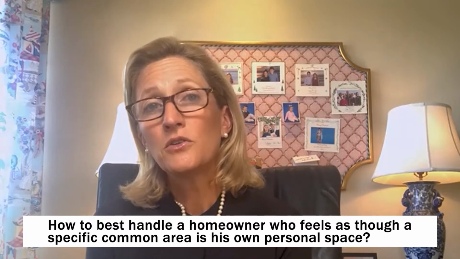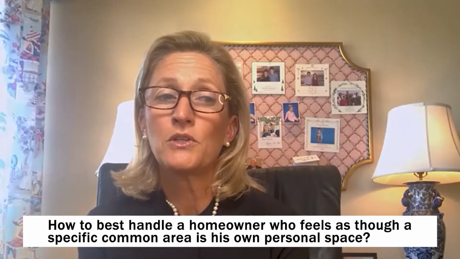Okay, so I think a good way to handle this homeowner would be just to remind them, maybe give them a copy of the plat and say, okay, this is your property and this is the association's common areas. While we welcome your feedback, the board ultimately makes the final decision regarding how these areas are landscaped.